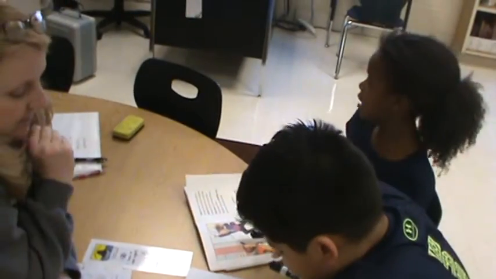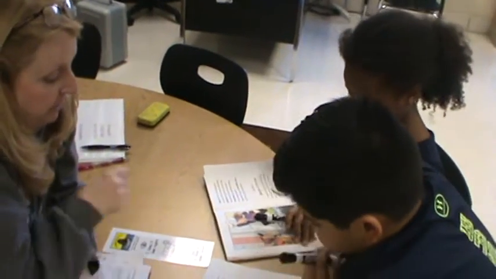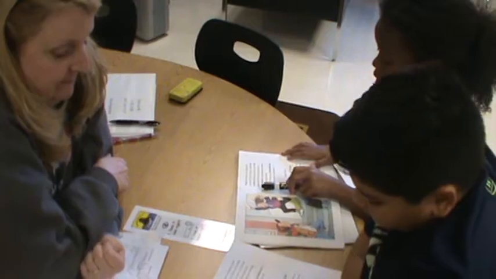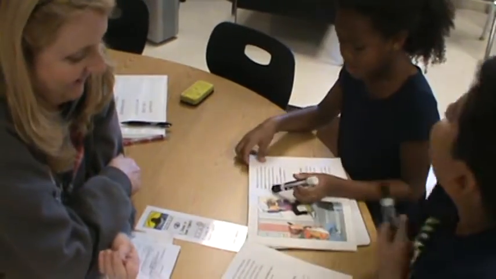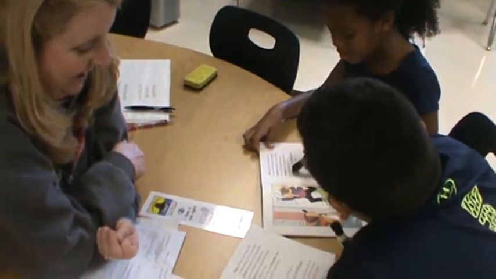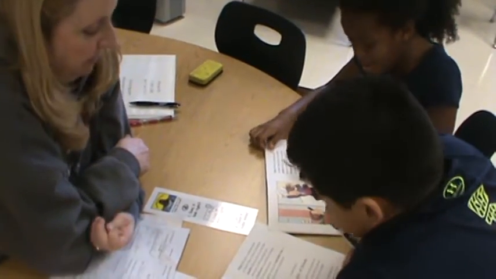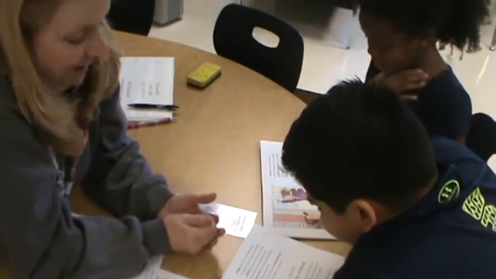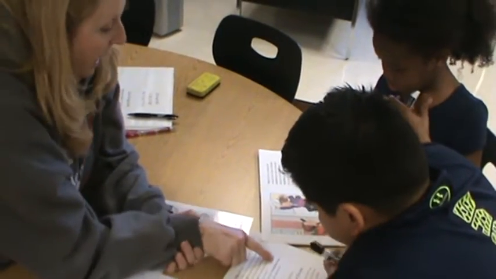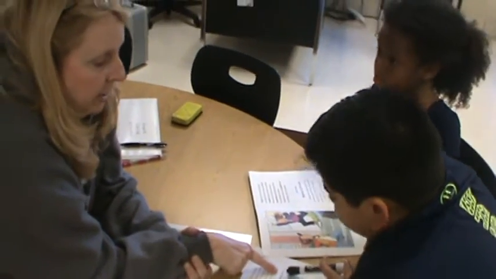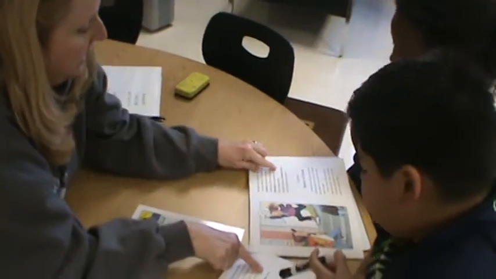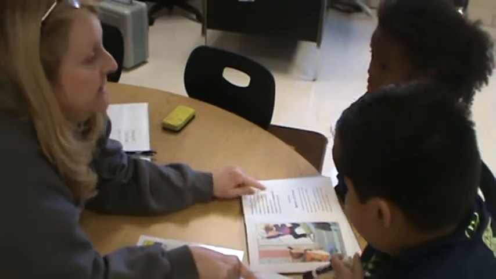Okay, and then your last character is Charlene. Charlene is sometimes bossy, but always brave. Okay, and so then it tells about how together they make up this group, Invisible. And do you see this? Look at it again. Inc. Ink. It means incorporated.